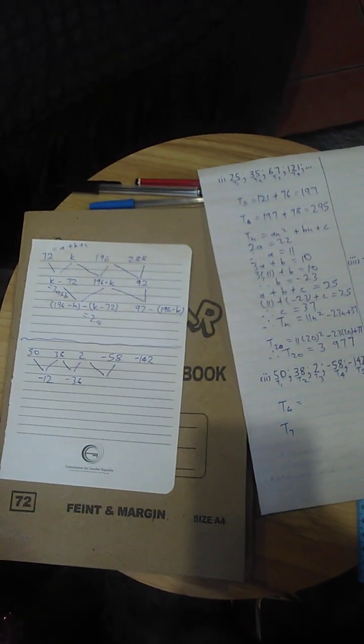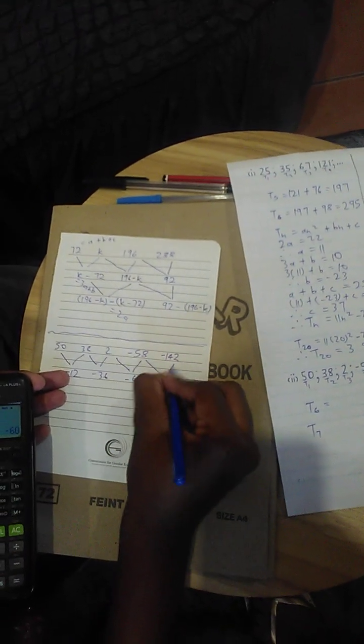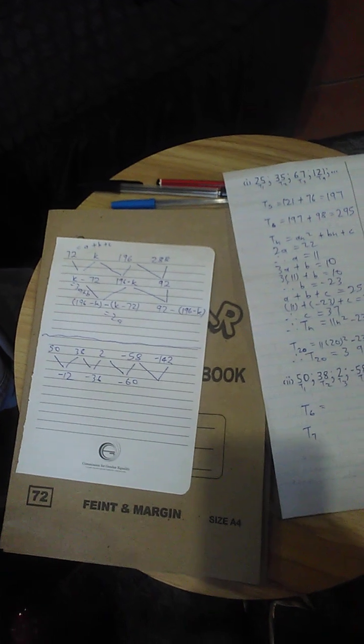Negative 58 minus 2, negative 60, and negative 142 minus negative 58.